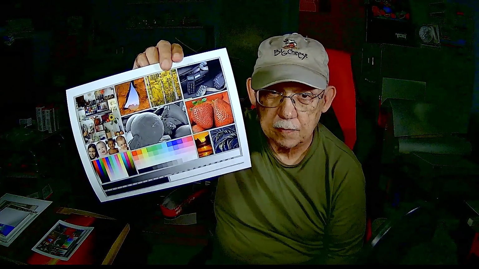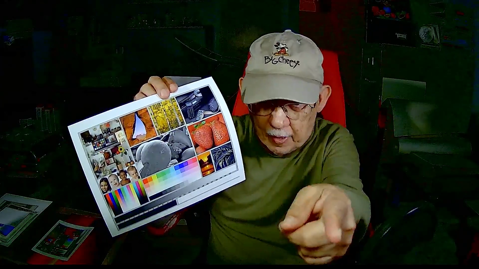It's perfect. You see what I mean? So if you're having issues, your prints are too dark, your prints are off color, that's because you're editing them in a monitor that is not calibrated. As I look at my image there and here, it matches.